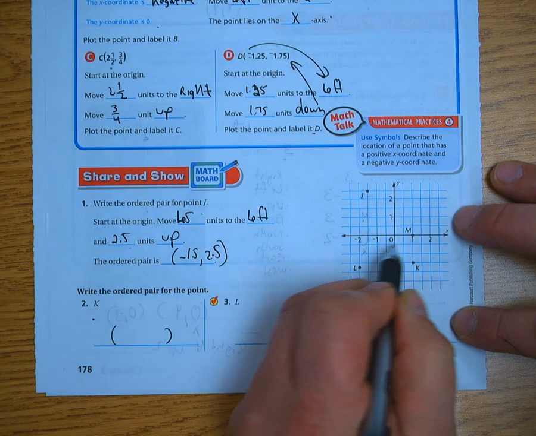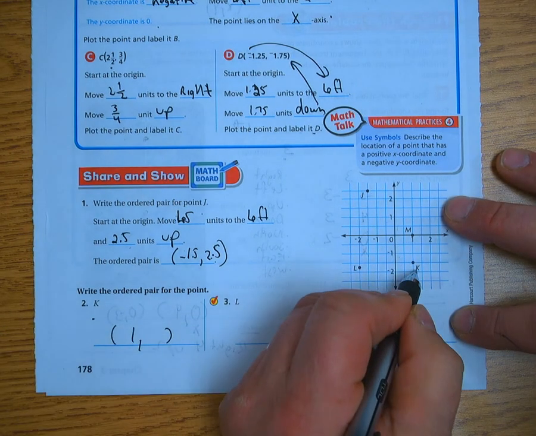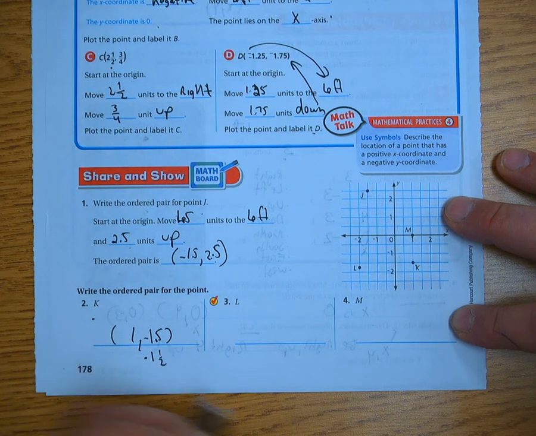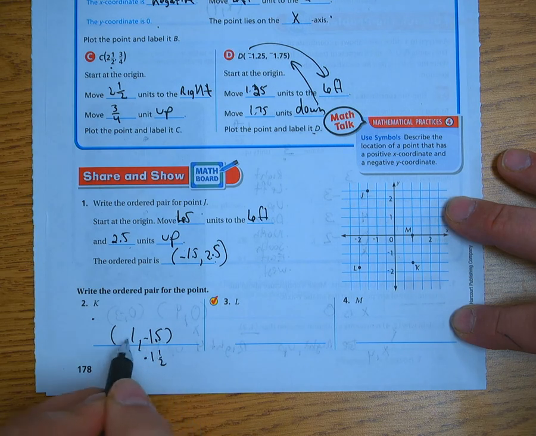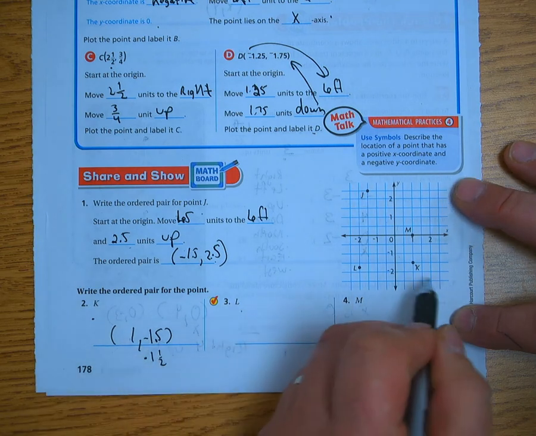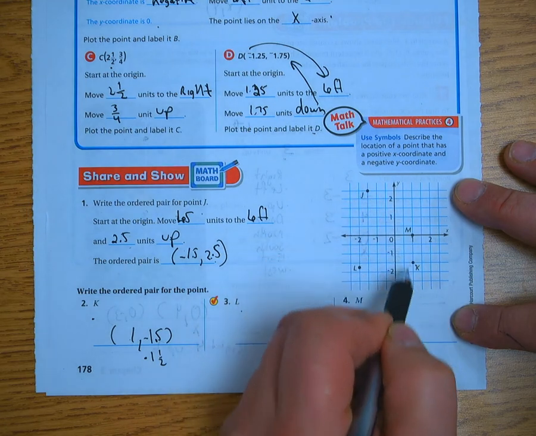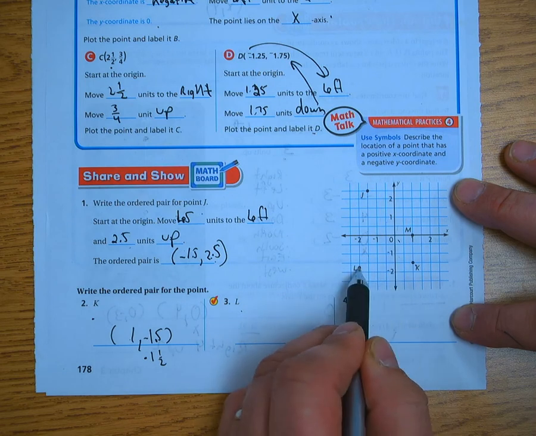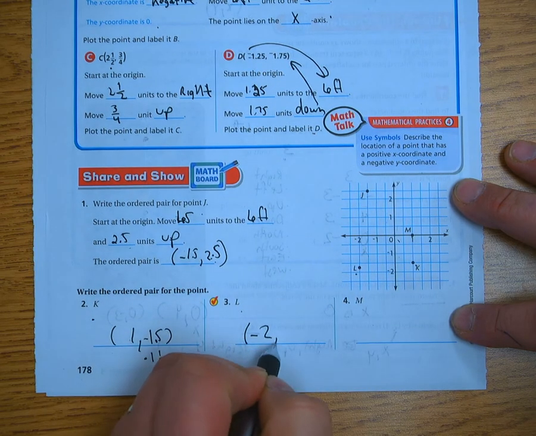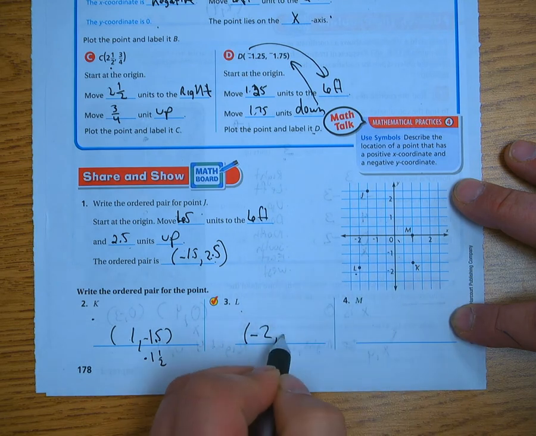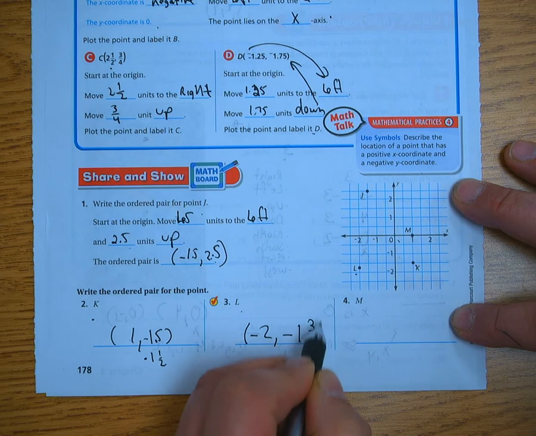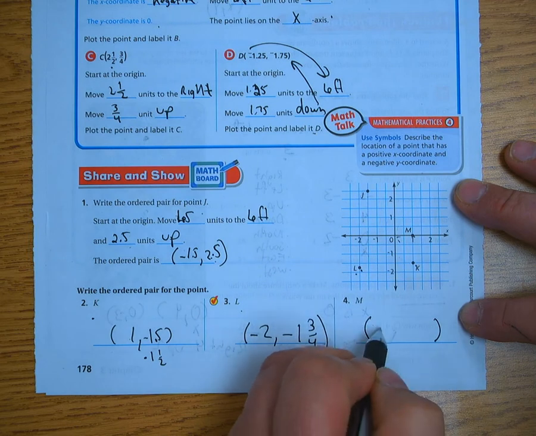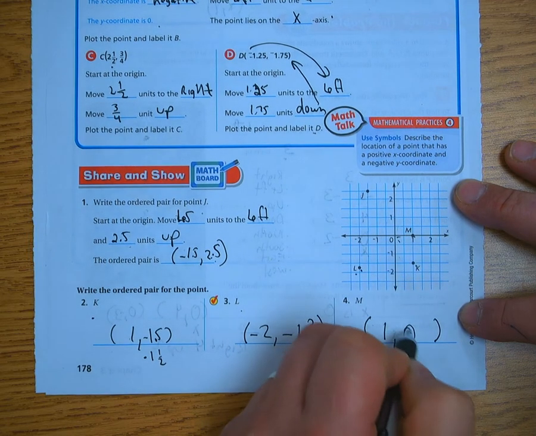Write the ordered pair for K. So it's to the right 1 and down 1.5. This is positive, that's negative. M or L. L is right here. So I'm going to go left 2, down like 1 3/4. So left 2 is negative 2. Down is negative 1 and maybe 3/4. Just guesstimate that. And then M, it's right 1, so that's my X. And I don't go up or down, it's 0.